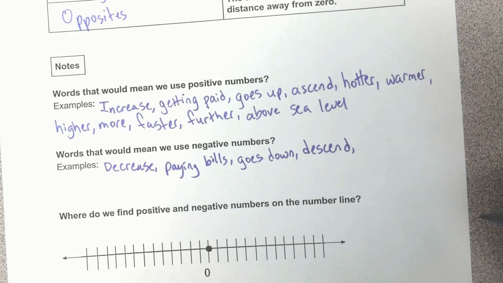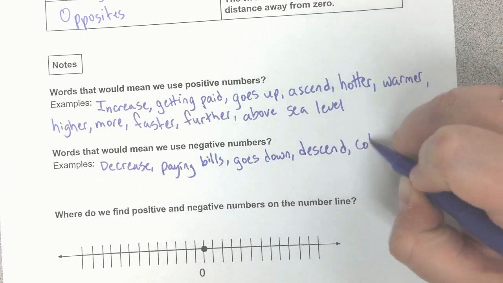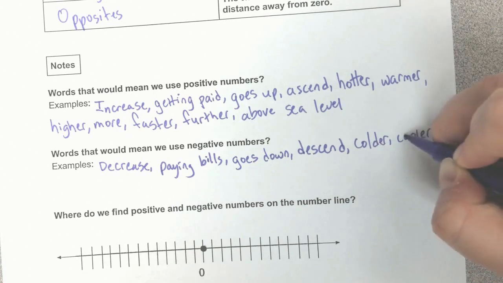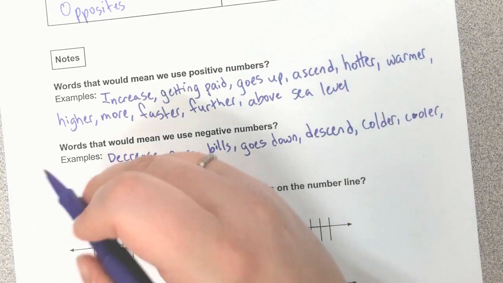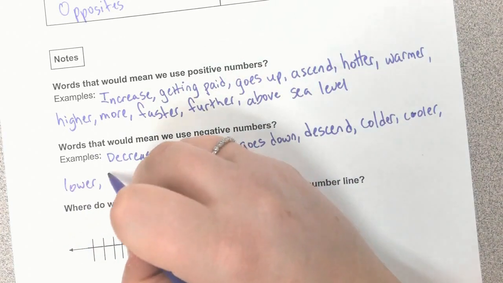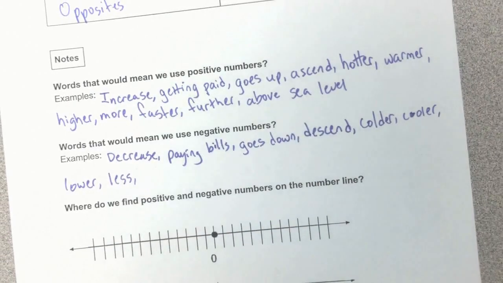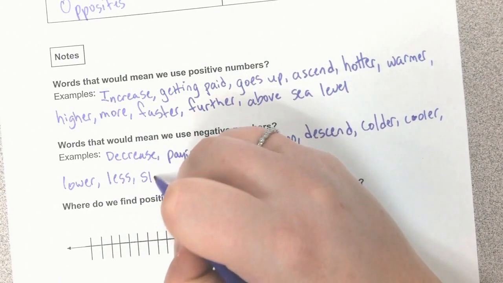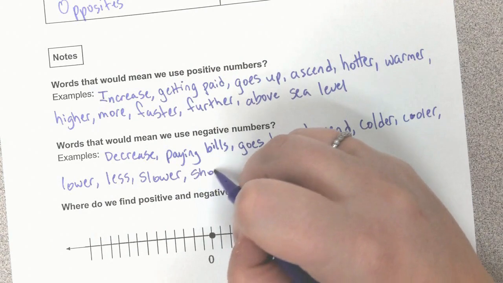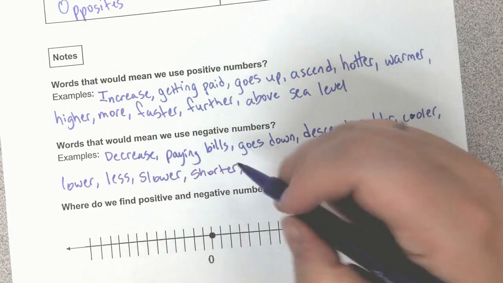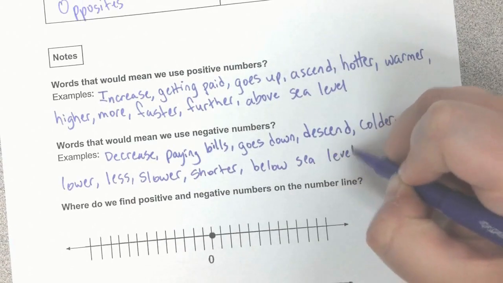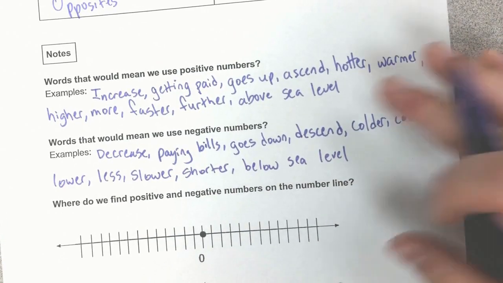In the winter, temperatures go down, so I feel colder or cooler. Opposite of higher is lower. Opposite of more, less. Instead of going faster, I go slower. Further, shorter, and then below sea level. So all of these words mean positive and negative numbers.